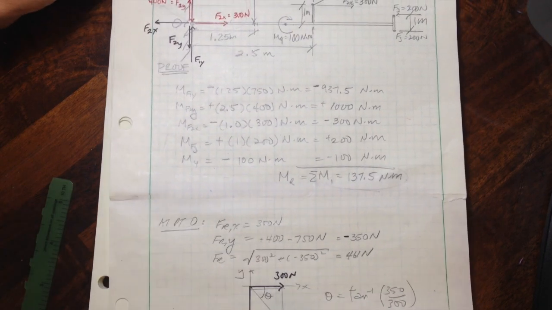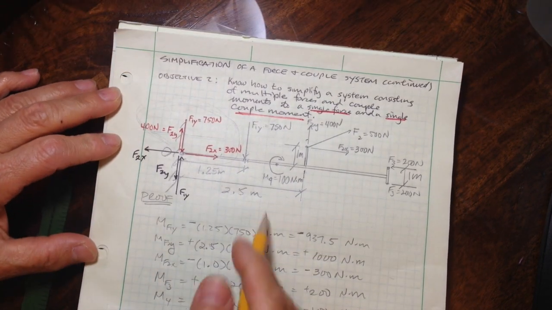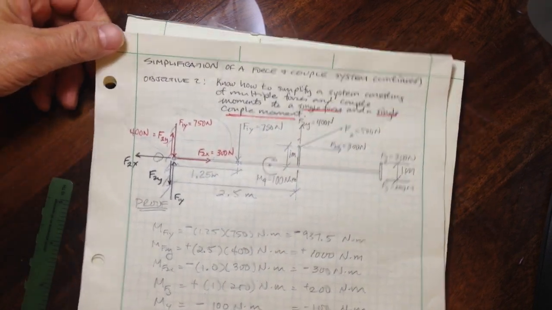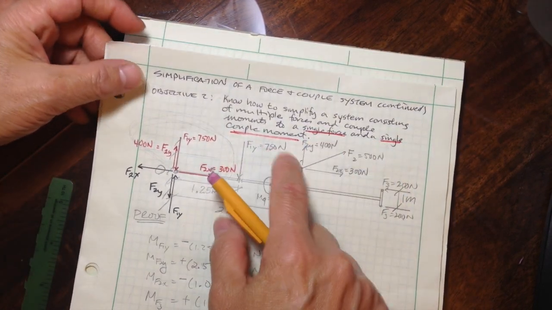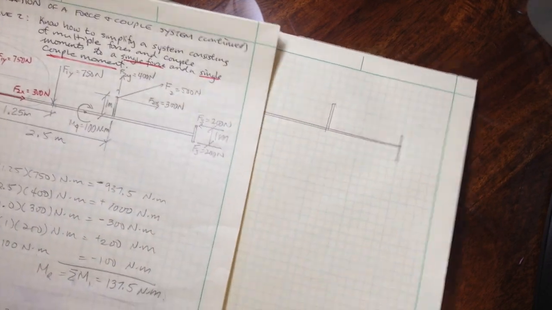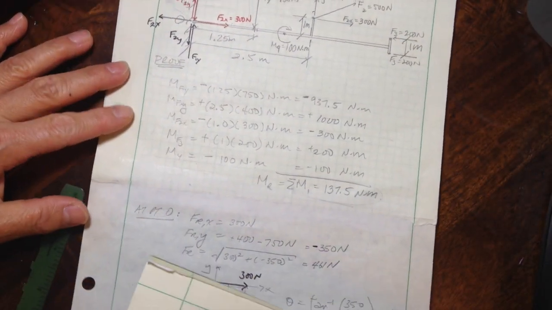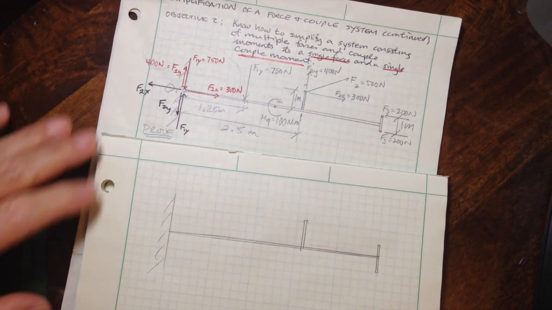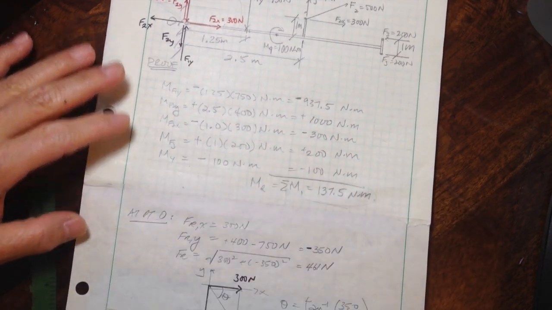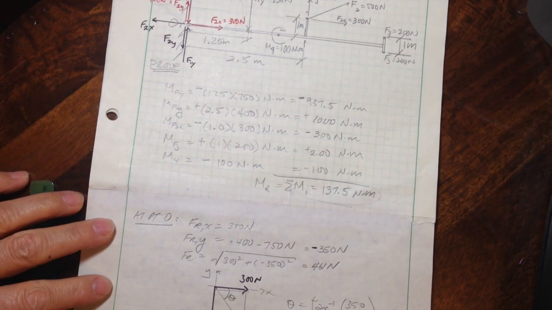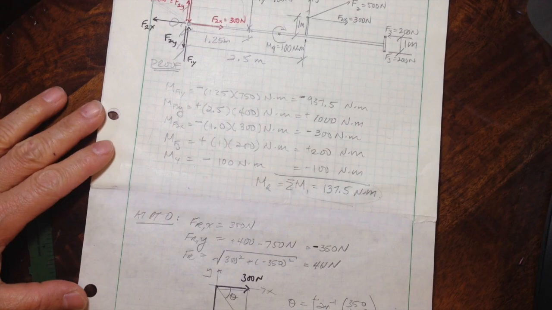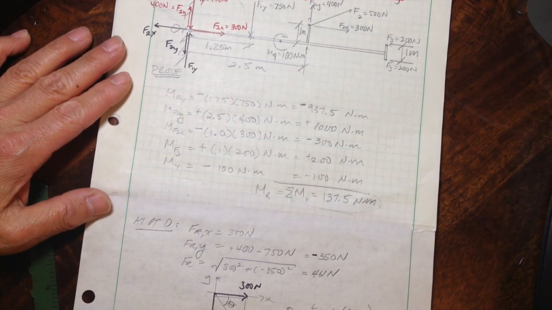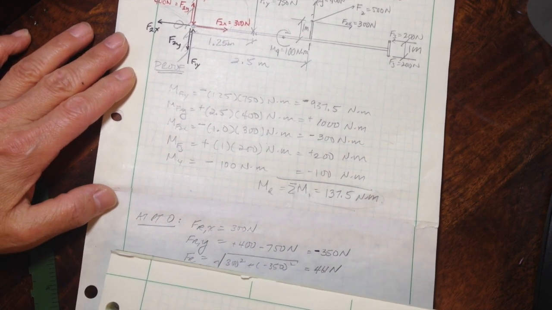So what that means is that this particular system where we had a lot of forces, a couple, and an applied couple moment can be reduced to a single force and a single couple moment as follows. So we have our new system here, and we have our resultant force of 461 newtons at 49.4 degrees, and an applied couple moment of 137.5 Newton meters.